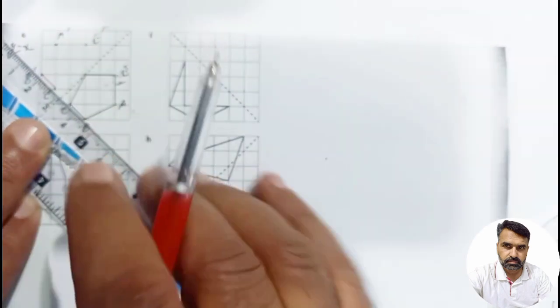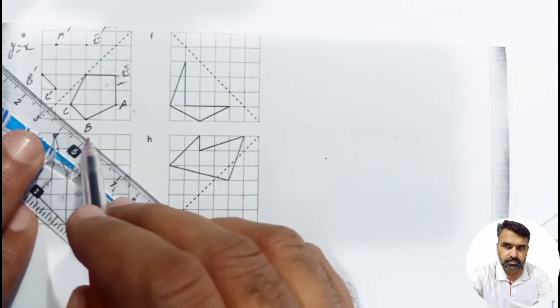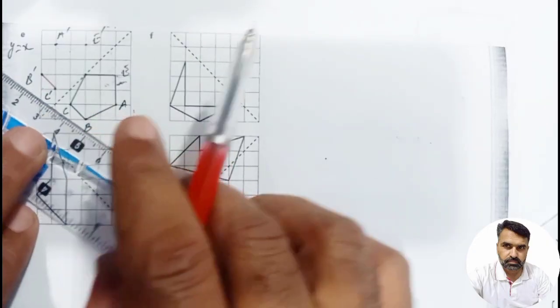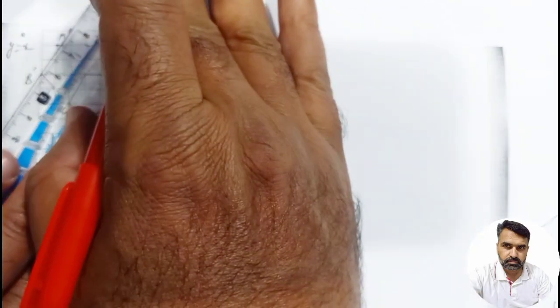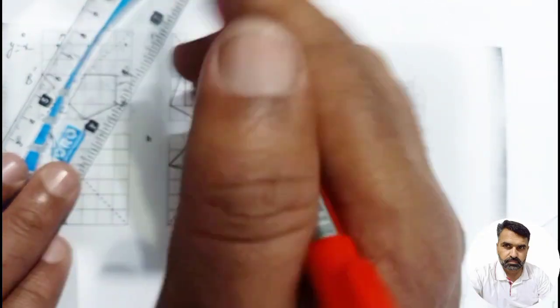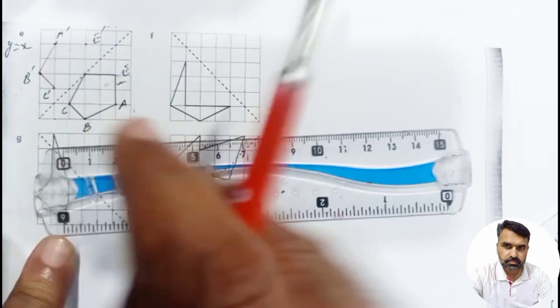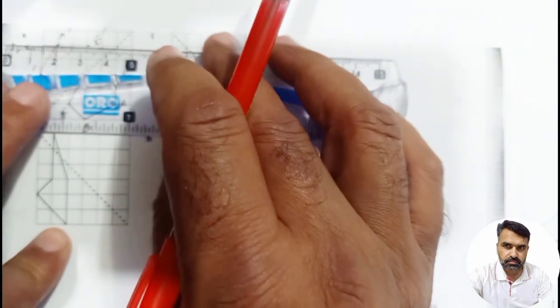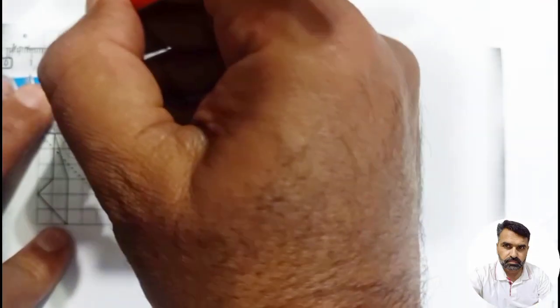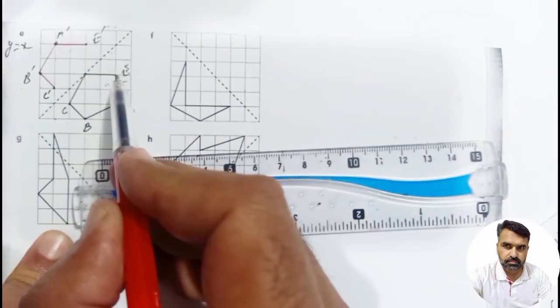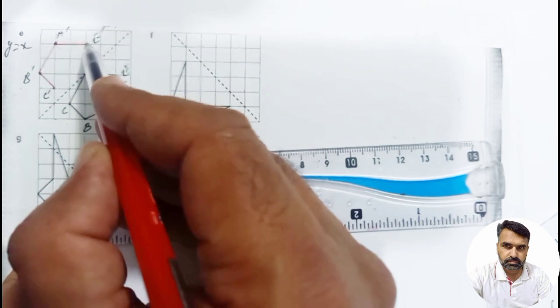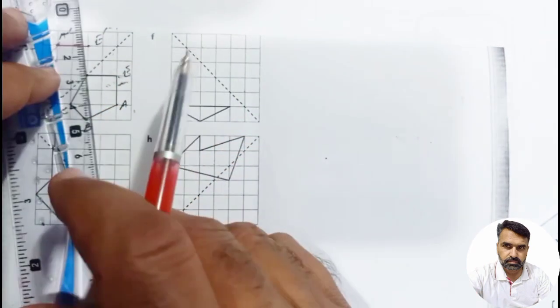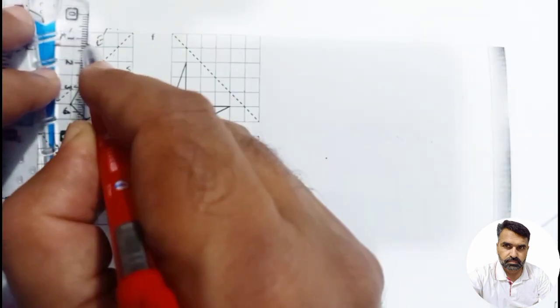this point will be joined to this, and B prime will be joined with A prime in this way. And students, A prime will be joined with E prime, and E is joined with the invariant point, so E prime will be joined with the invariant point, and that is this point.